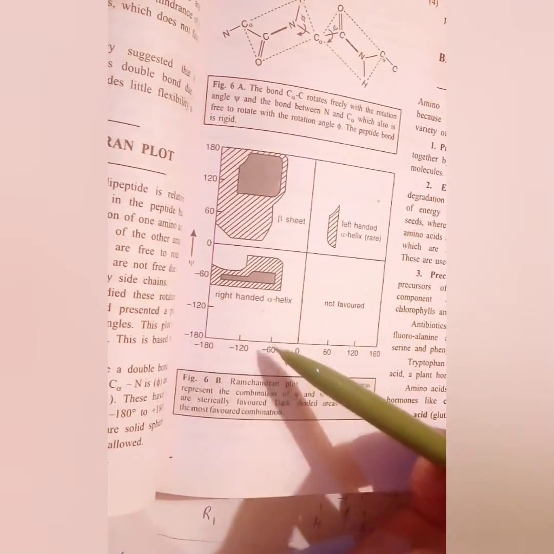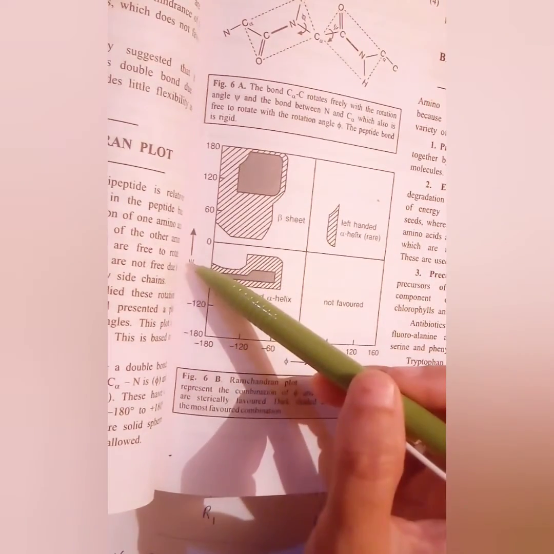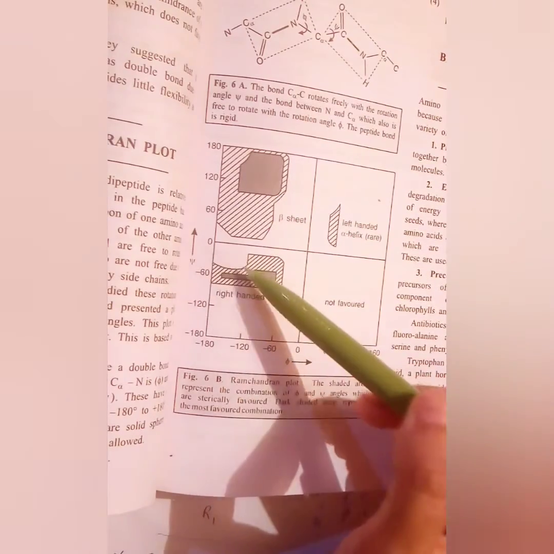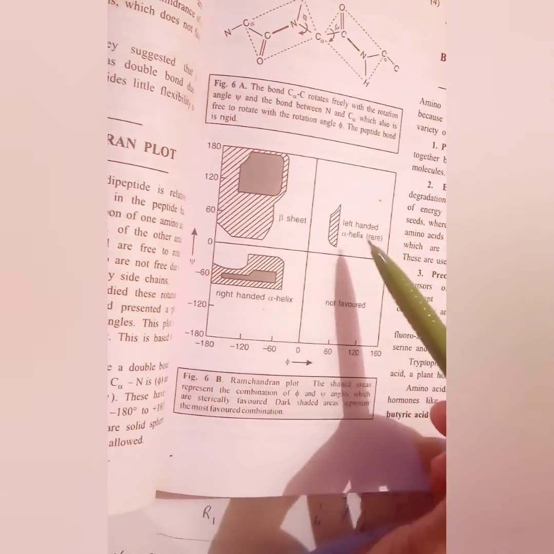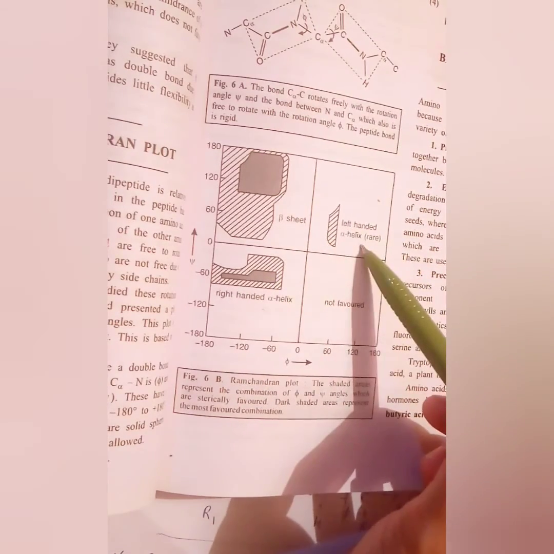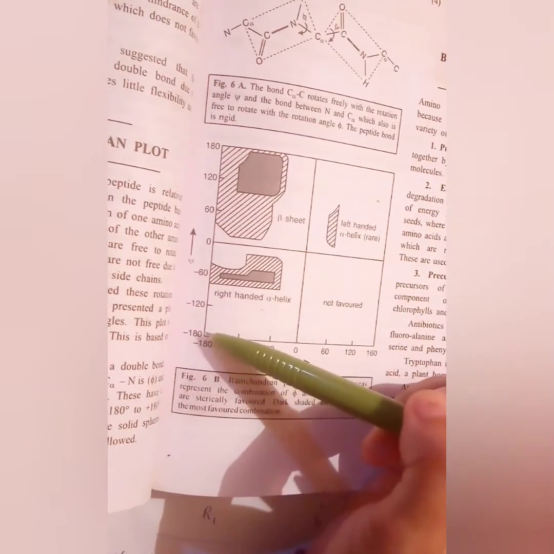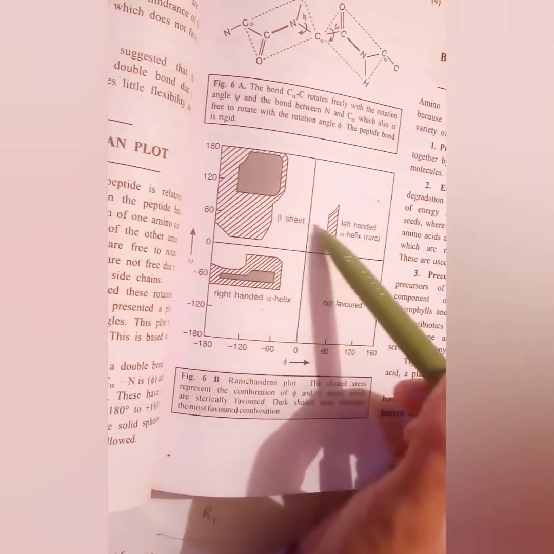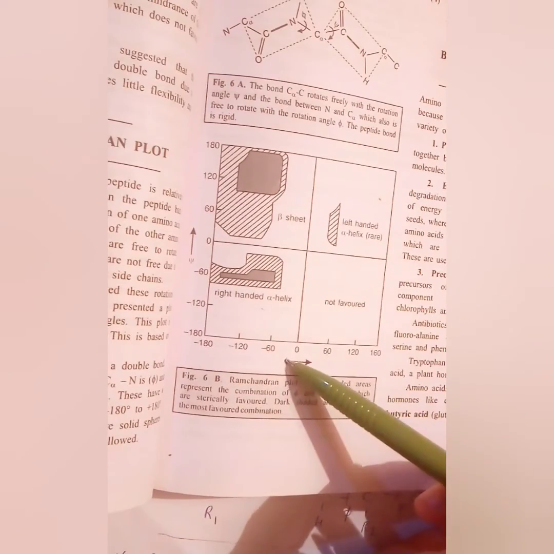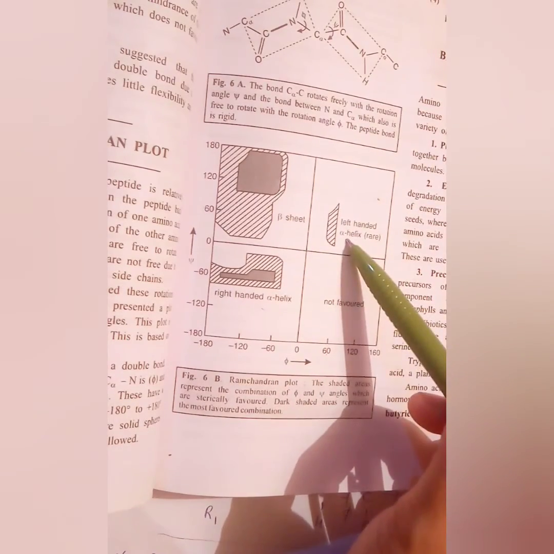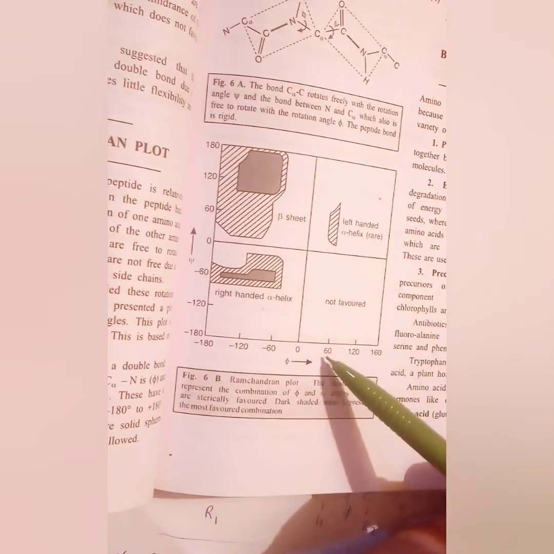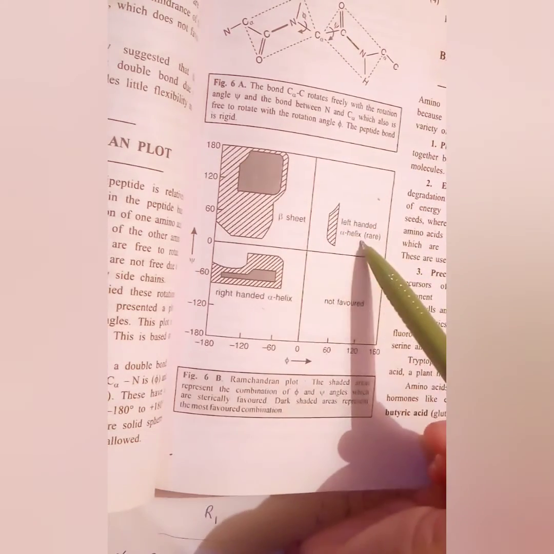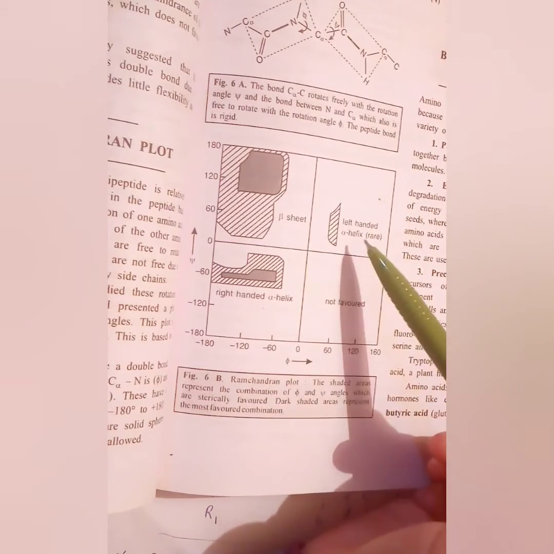Now suppose this is plus 60 degrees and this is also plus 60 degrees. When both are at plus 60 degrees, then the left-handed alpha helix will be produced.